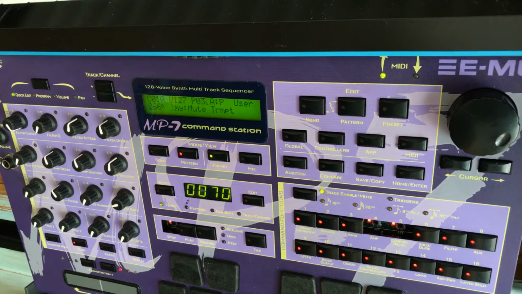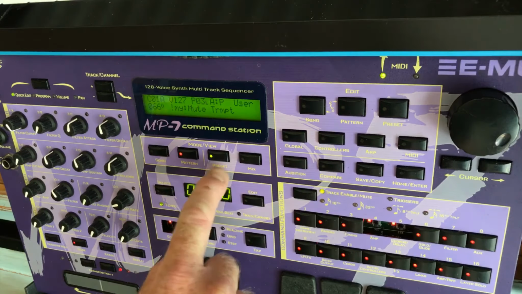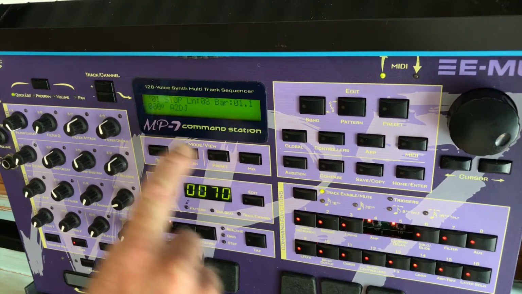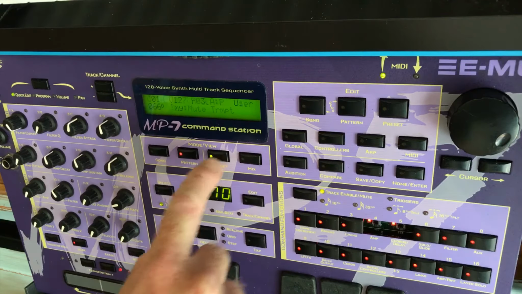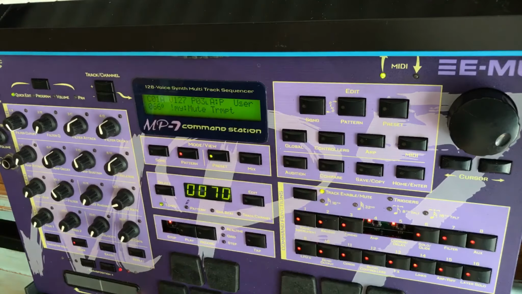Presets. I'm just looking at the brass sounds. How to audition some sounds. Different ways to do it. So, pressing preset flicks between your pattern and preset page.